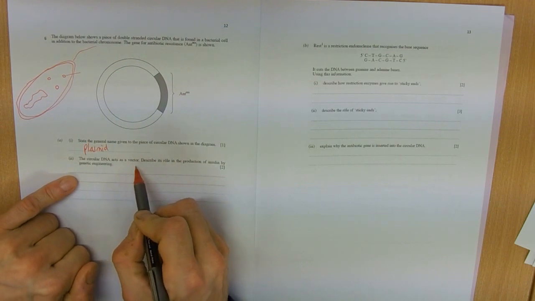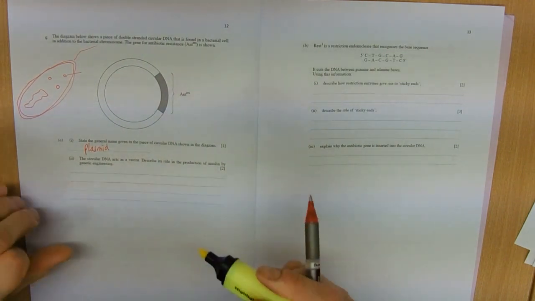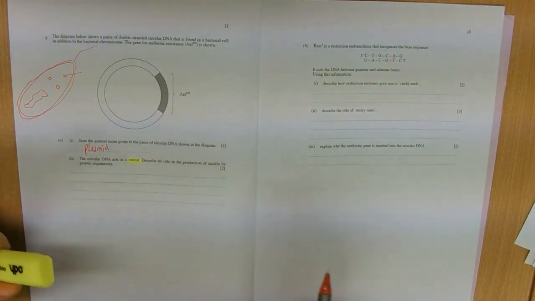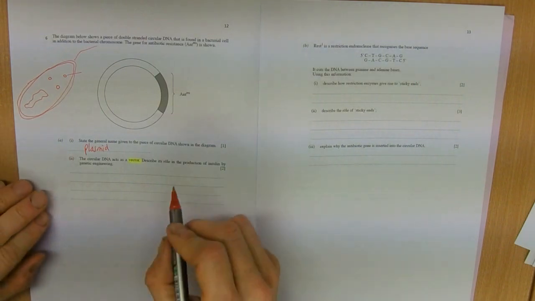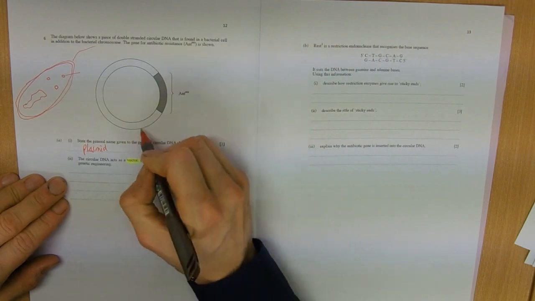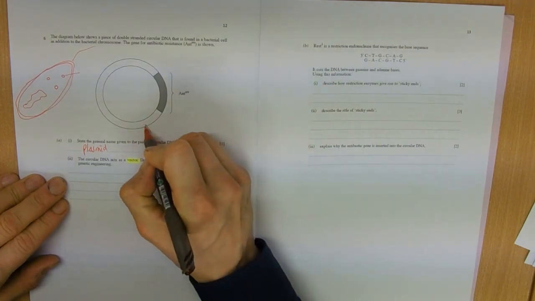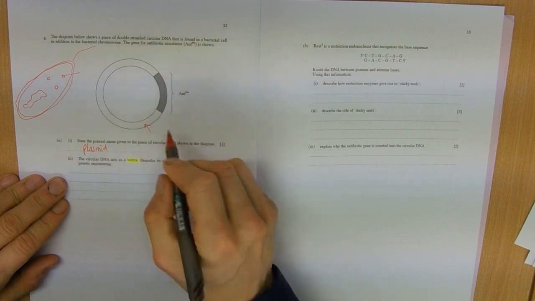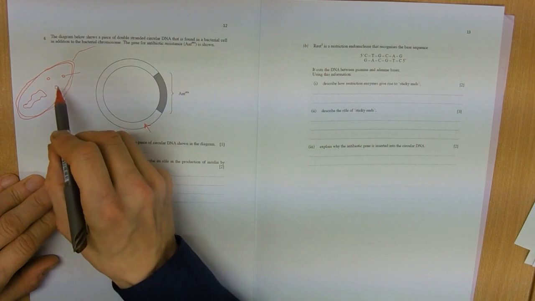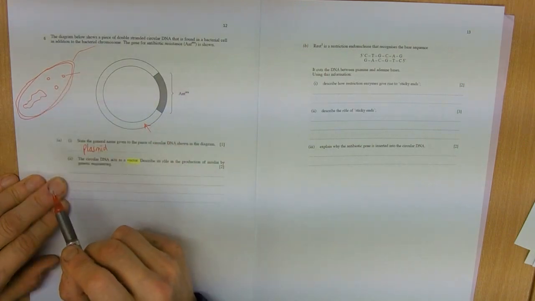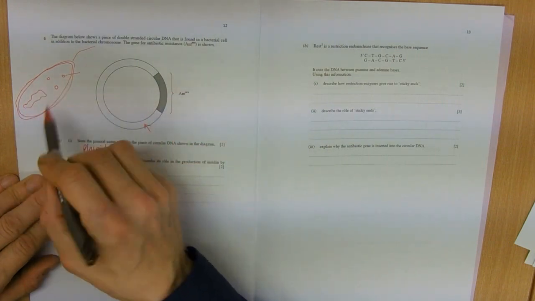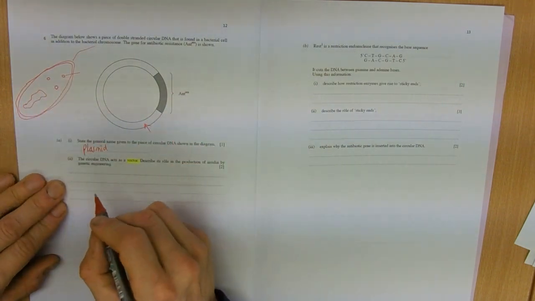The circular DNA acts as a vector. Describe its role in production of insulin by genetic engineering. So a vector will carry a gene for insulin. So if we can put this gene for insulin in here, then this plasmid will carry that to where we're going to put it back into a bacterium. So we take it out, put in our insulin gene, put it back into the bacteria, and then when the bacteria grows, it will produce insulin.